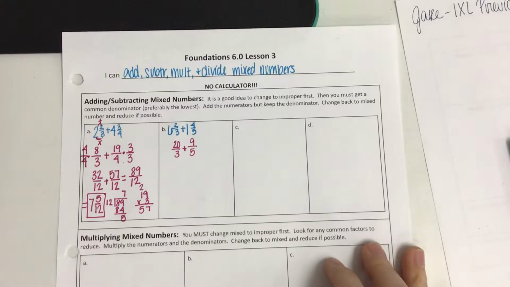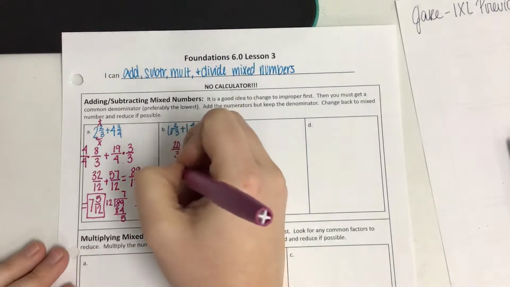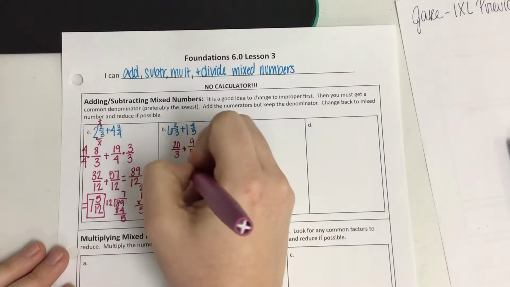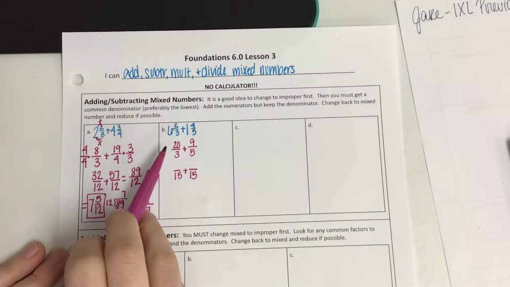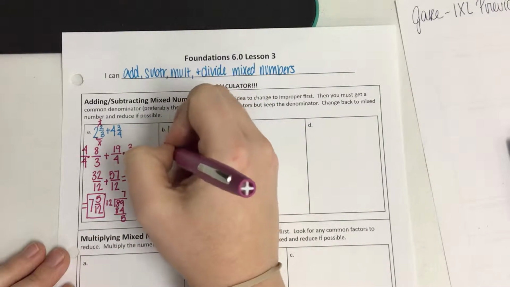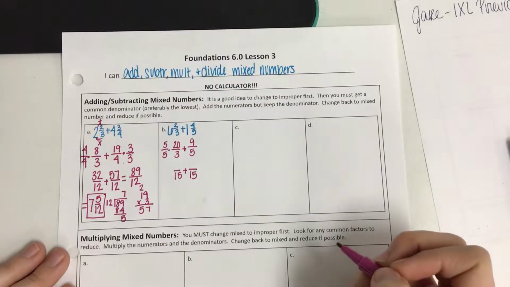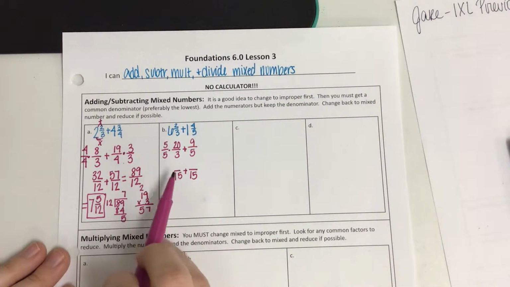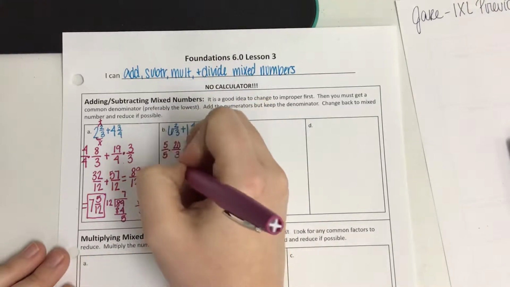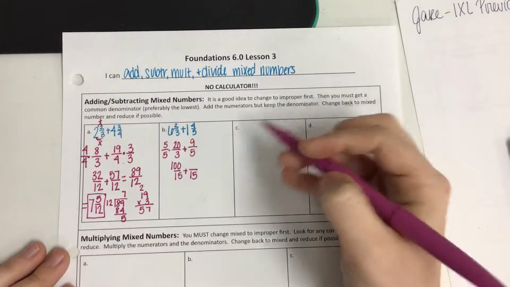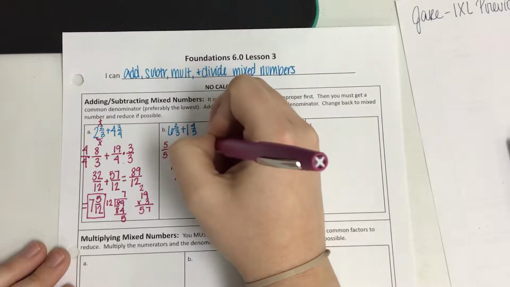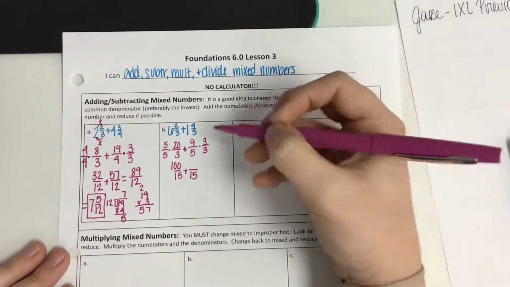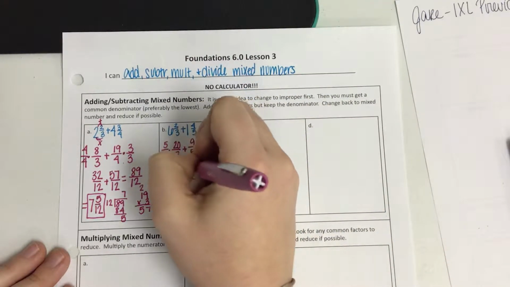Now again, we need common denominators. Our common denominator, our least common denominator, is going to be 15. So in order to get my first fraction to a denominator of 15, I will need to multiply by 5/5. So 5 times 3 we already know is 15. 5 times 20 is 100. For my second fraction, 9/5, to get that to have a denominator of 15, I would need to multiply by 3/3. 9 times 3 is 27.